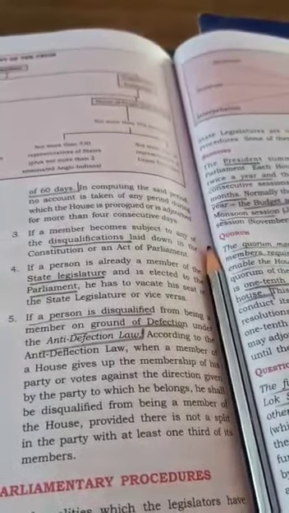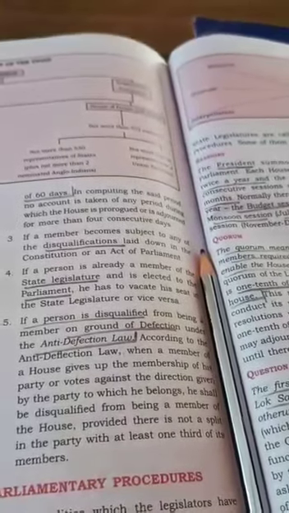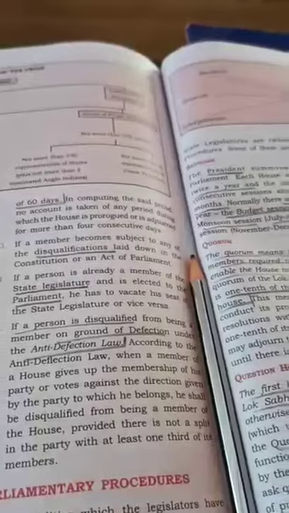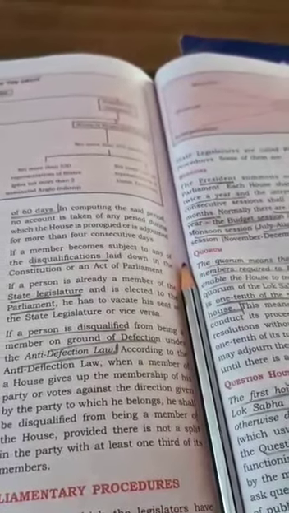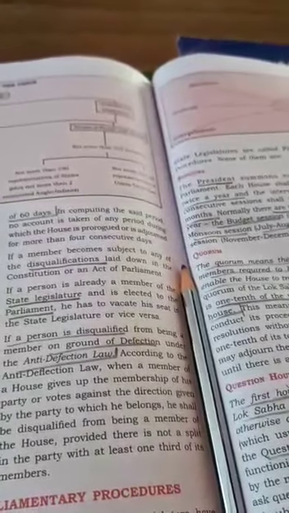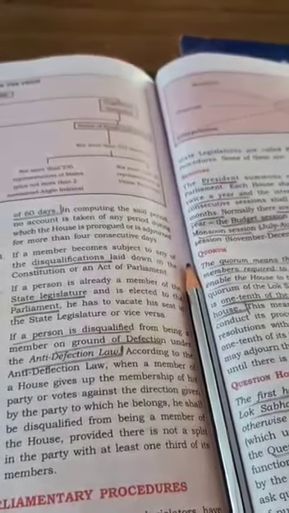If a person is already a member of the state legislature and is elected to the parliament, then also at a time only one, otherwise he will be disqualified. If a person is disqualified from being a member on the ground of defection under the anti-defection law, that is, when a member of the House gives up the membership of his party or votes against the direction given by his party.